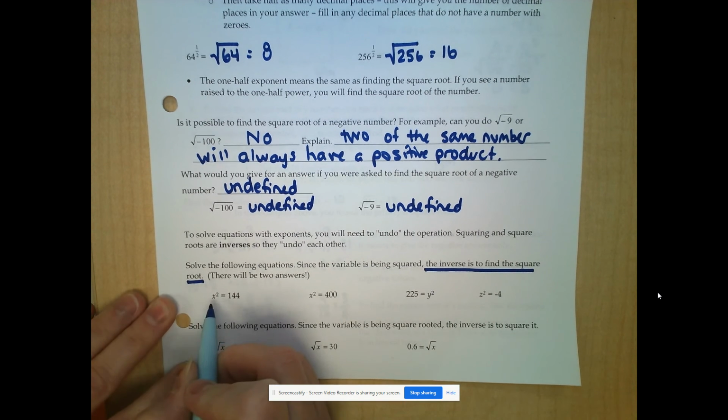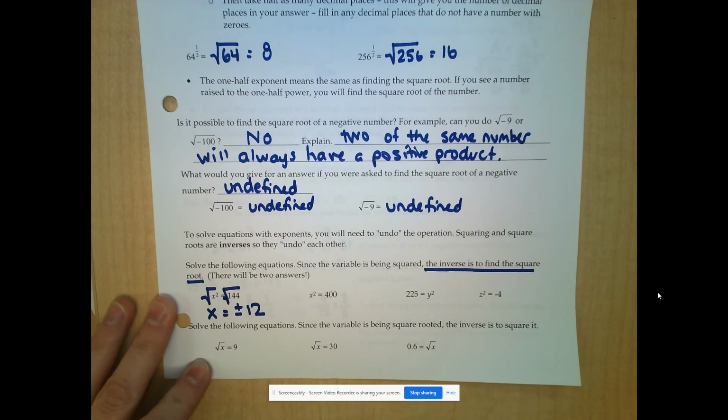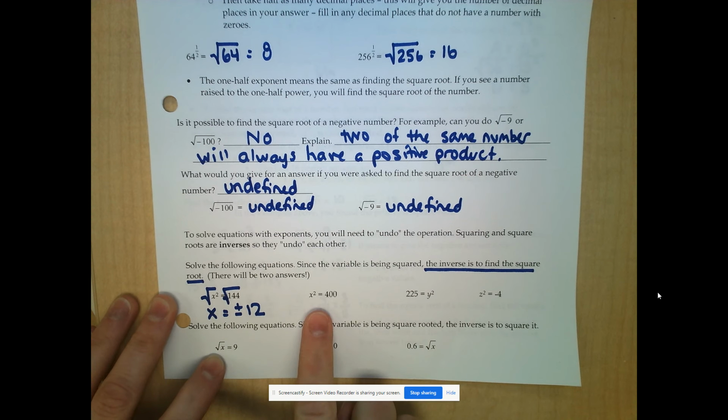So what I have to do is the same thing to both sides, square root of x squared and square root of 144. The answer is x equals plus or minus 12. Now remember on the front, we only used the positive answer because we were talking specifically about a length of something, an area of something. We were talking about geometry where things are only positive. Now, this equation is not specific to some sort of geometry question. So there are technically two answers. 12 times 12 is 144. Negative 12 times negative 12 is also 144.